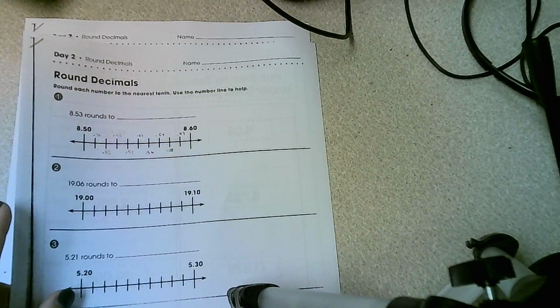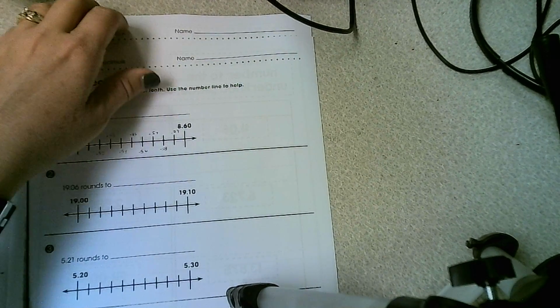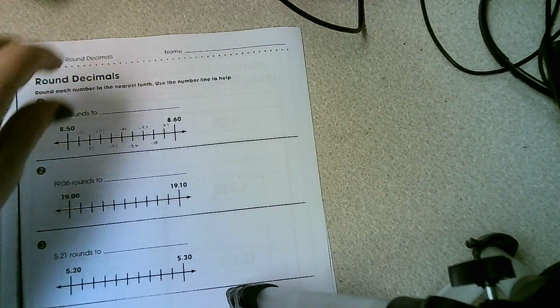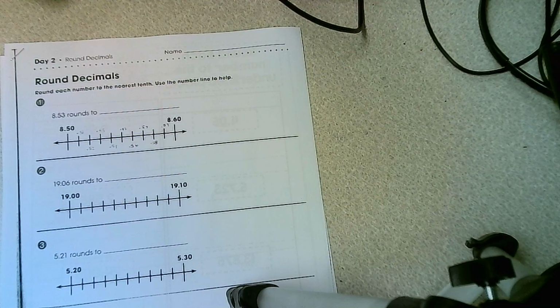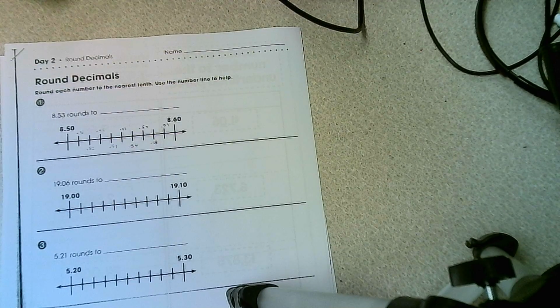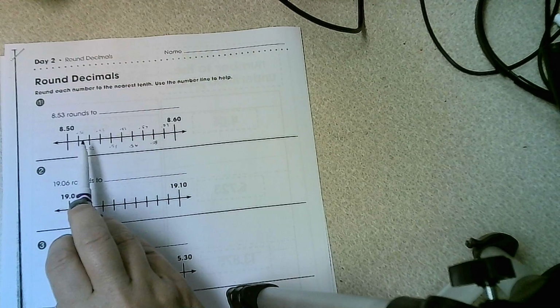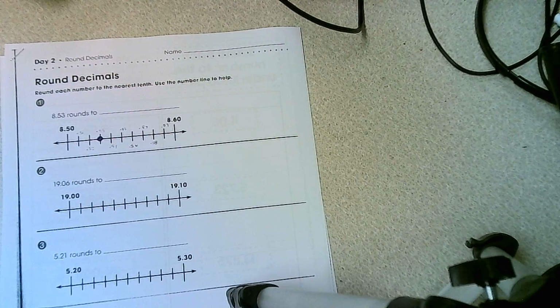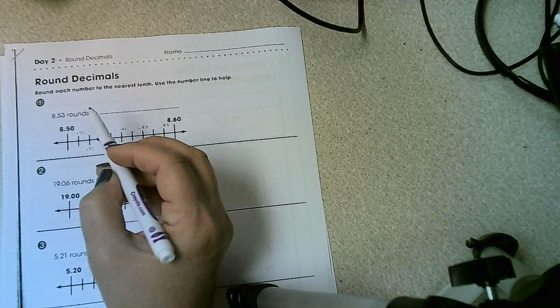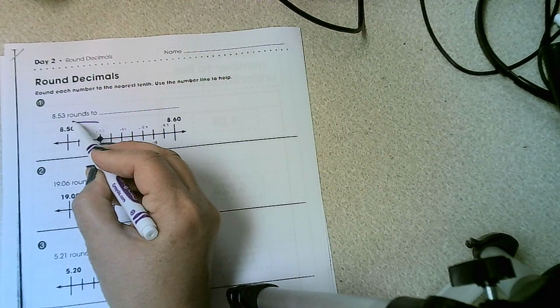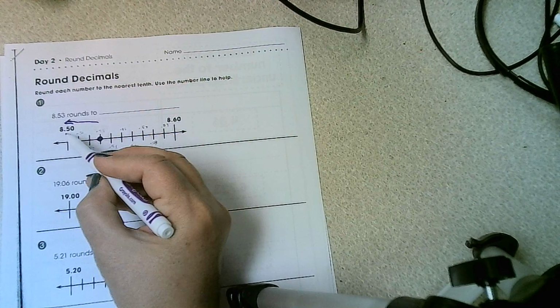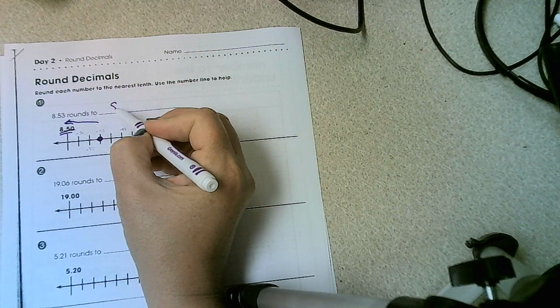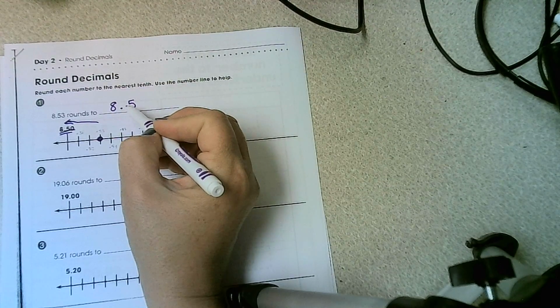Now on this, it is wanting us to round the number 8.53. 8 and 53 hundredths. So you just have to count over 51, 52, 53. The point is here. Visually, we can see it is closer to this side. So it is going to round to 8.50.